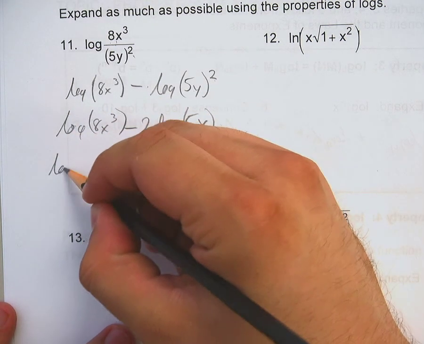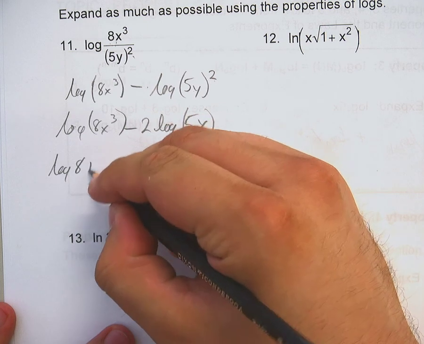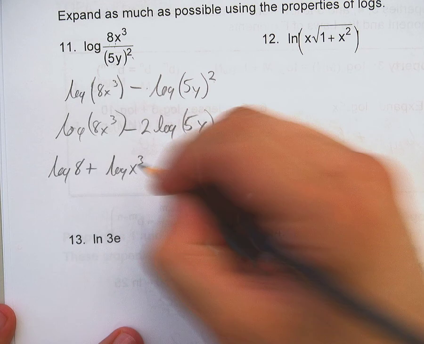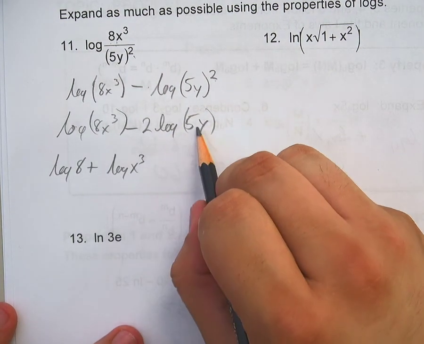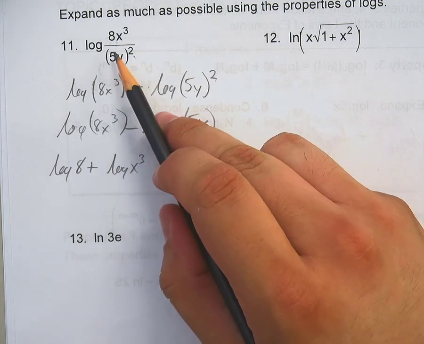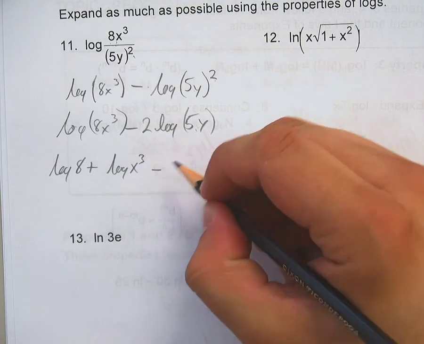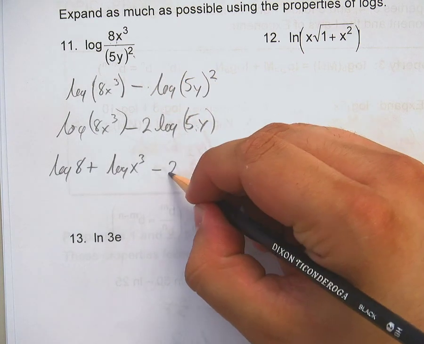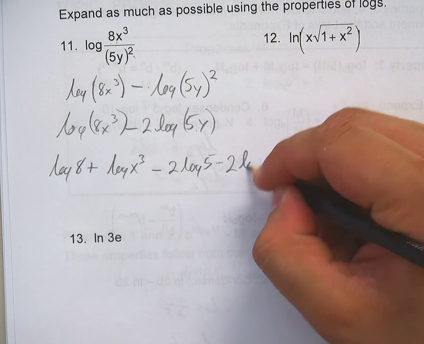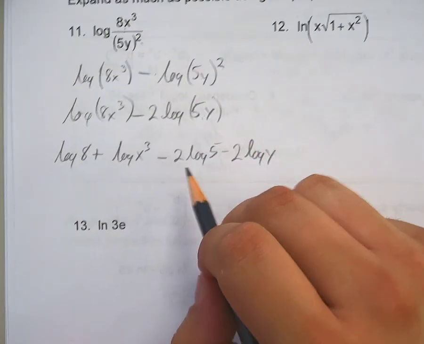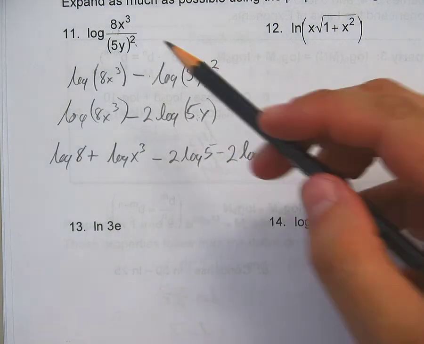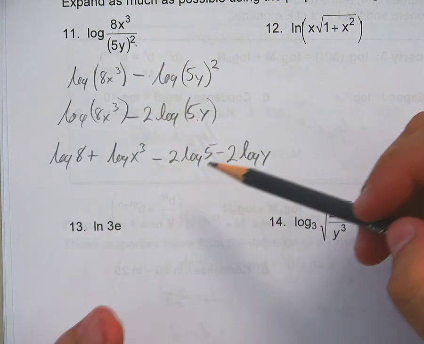This is going to be log of 8 plus log of x cubed. And even though I am multiplying here, the 5 and the y both came from the bottom of this fraction, so it is going to be a minus, and they both are squared, so it's minus 2 log 5 minus 2 log y. Again, they both came from the denominator, so there's going to be a minus sign in front of both of them. The square is attached to 5 and the y, so the square will be attached to both of them there.